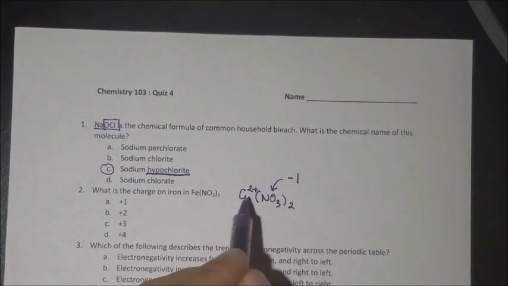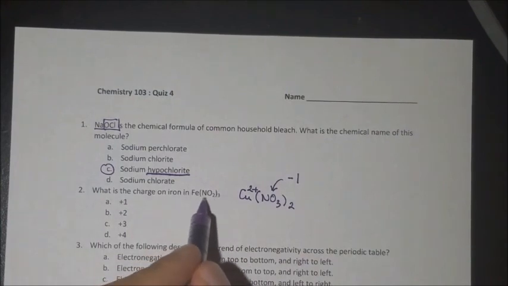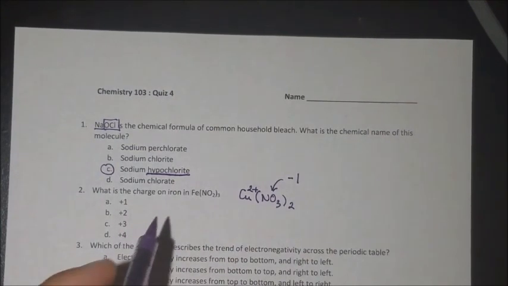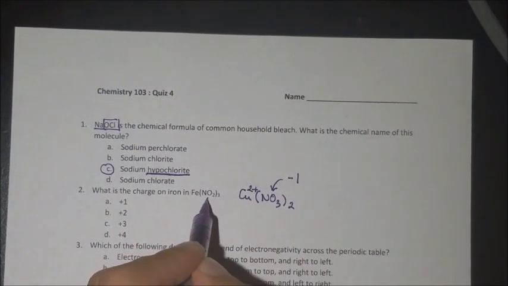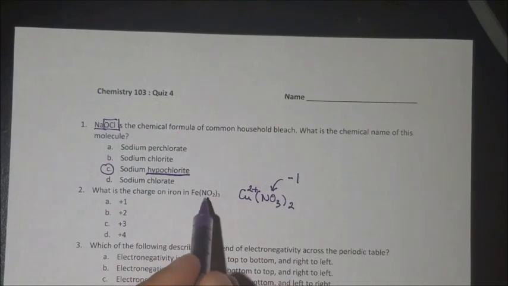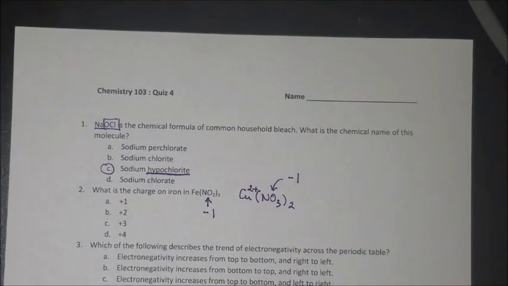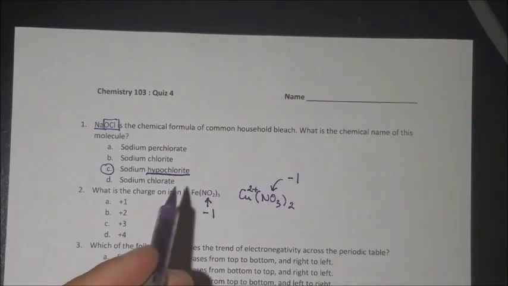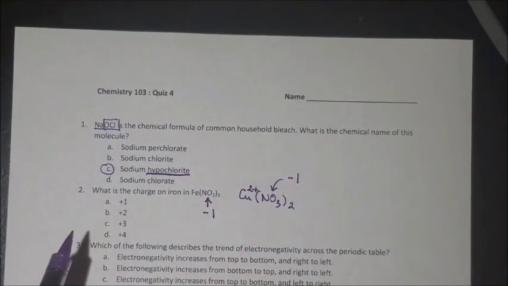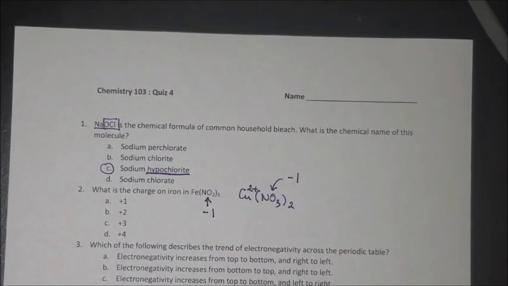So we can relate what we learned here to figuring out what the charge on the iron is in this molecule. We would have to know that NO2 happens to also have a -1 charge. So if we have 3 -1 charges, how many positive charges do we need in order to balance that out?